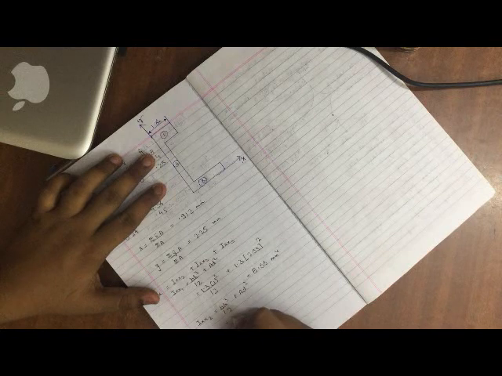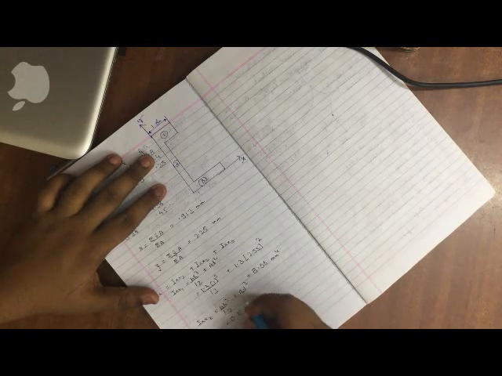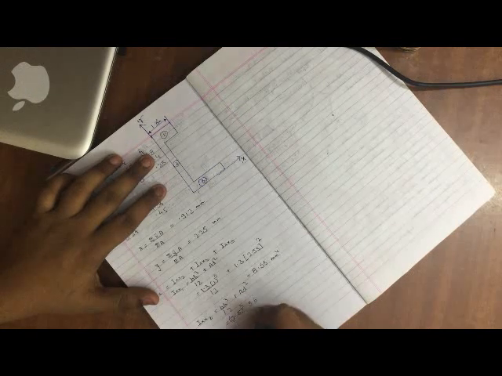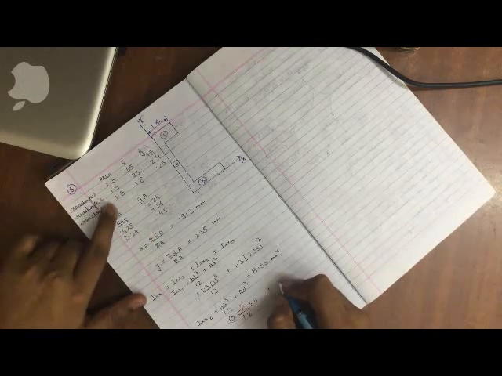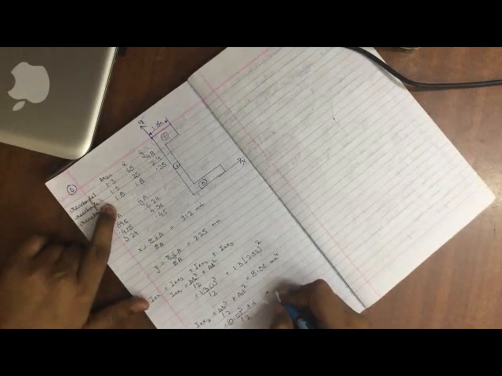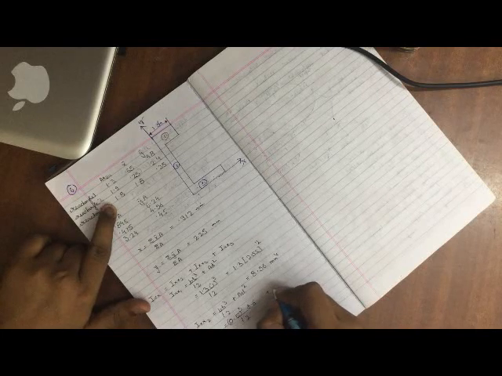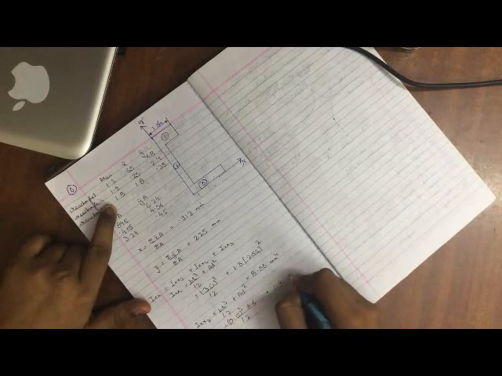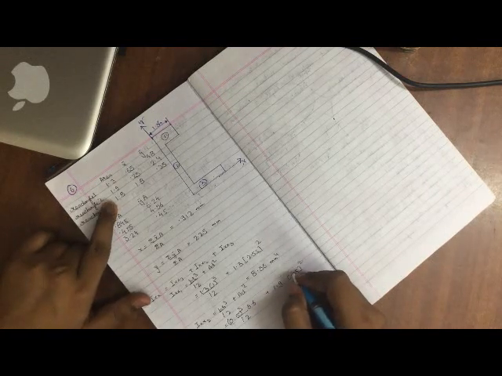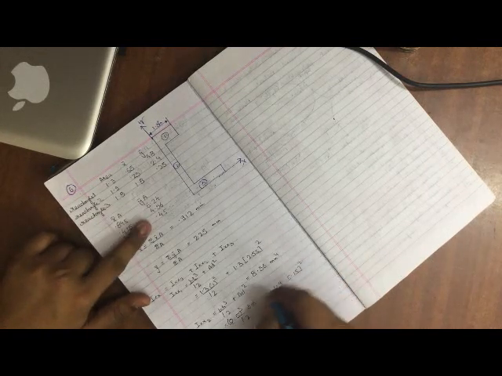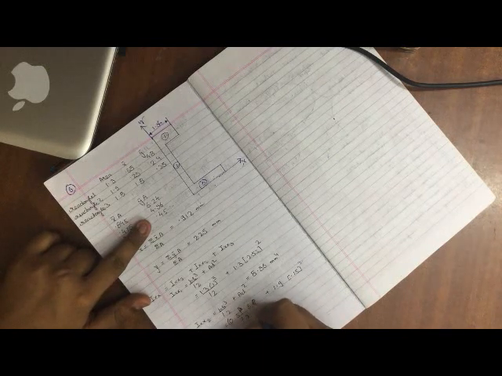So 0.5 into 3.8 cube by 12, and area is 1.9 and 0.15 whole square, d is 0.15 whole square.